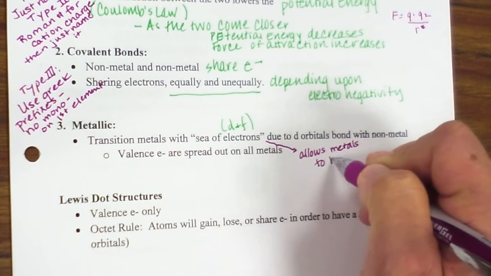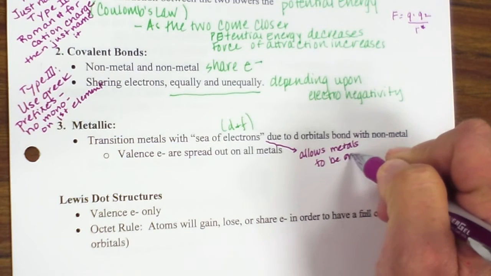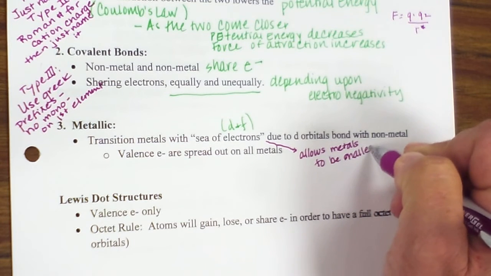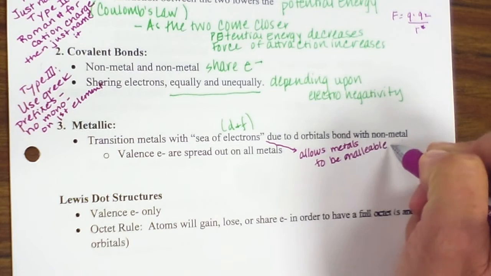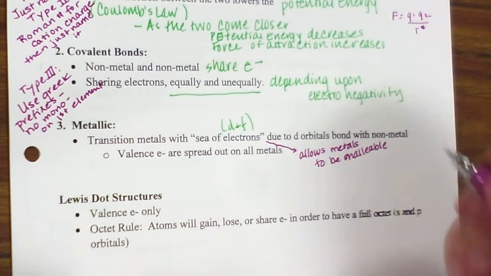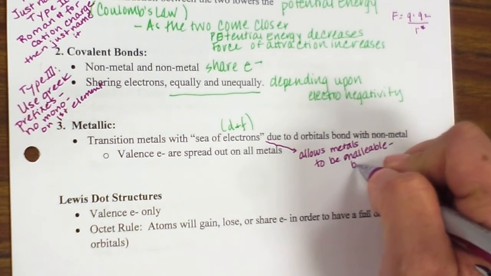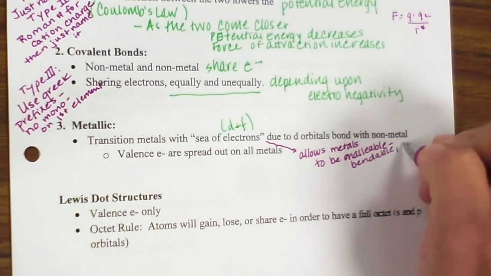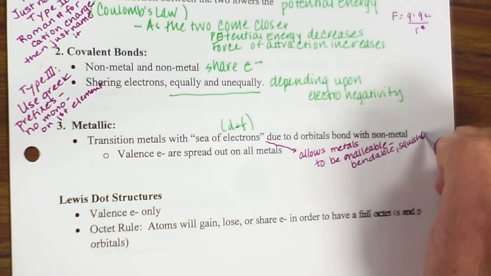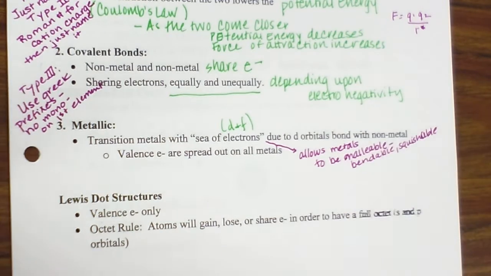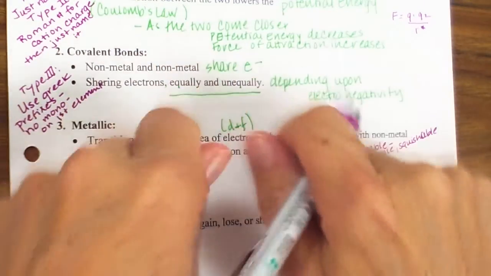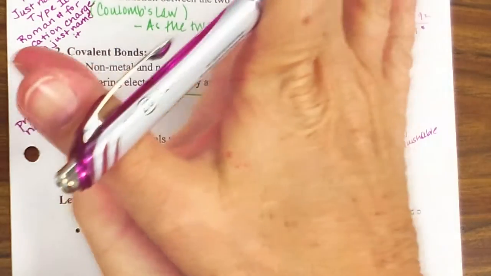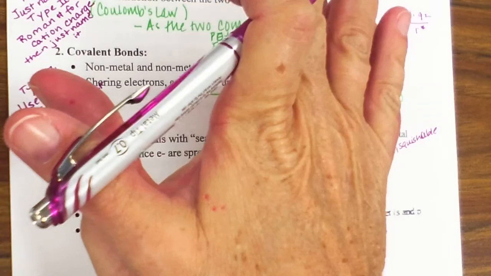to be malleable. Does anybody know what malleable means? Bendable, squishable. Yep. Malleable, which is bendable, squishable. So it means this, as well as this, bendable and squishable.